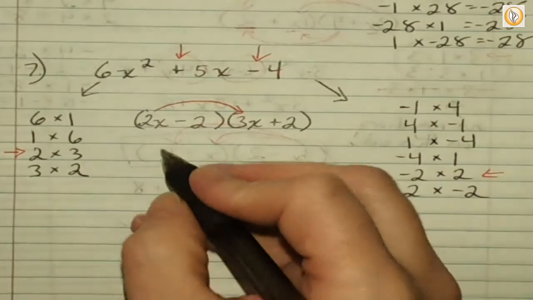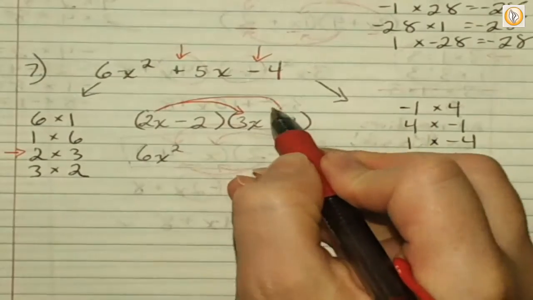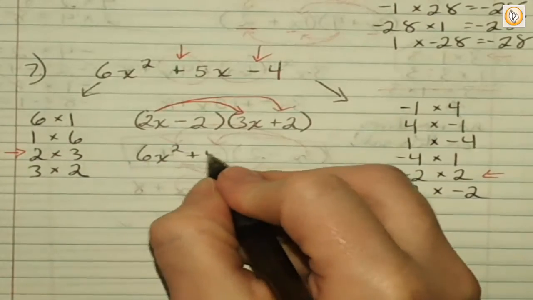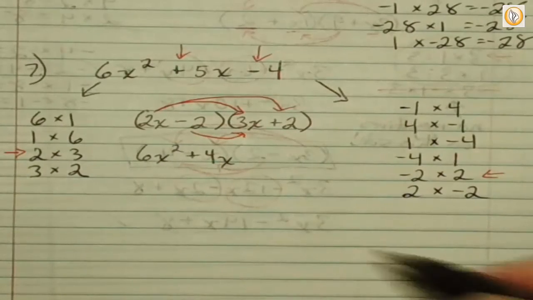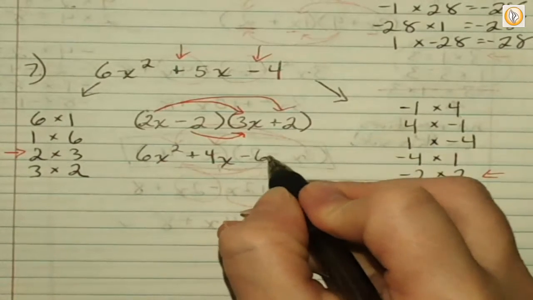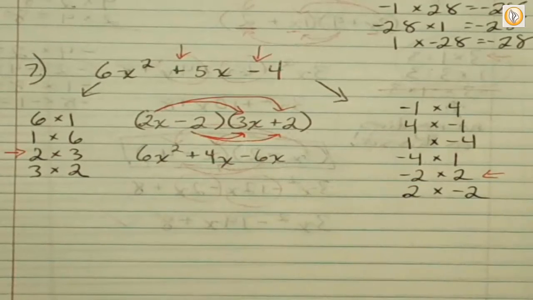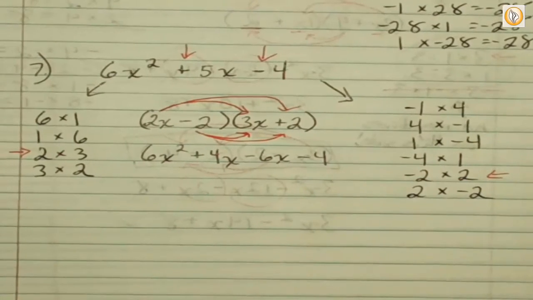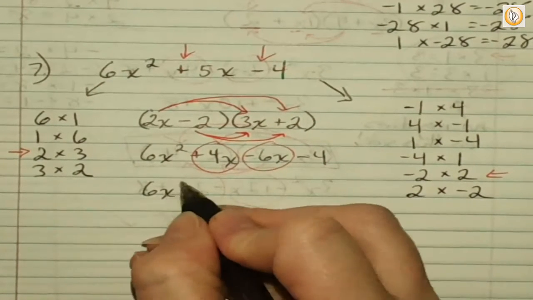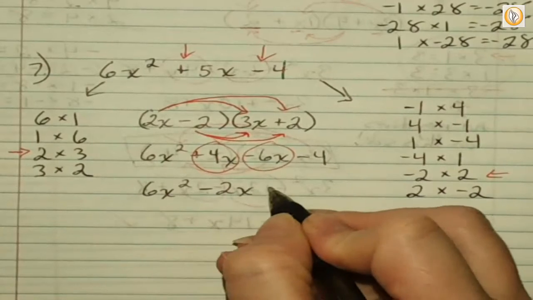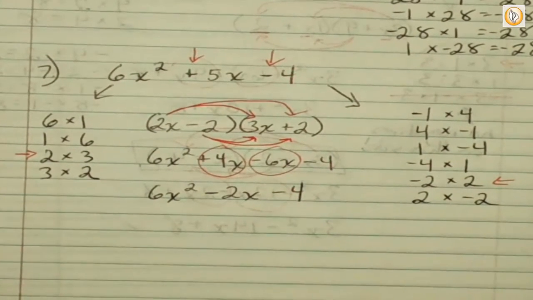So 2x times 3x is 6x squared. 2x times +2 is 4x. -2 times +3x is -6x. And then -2 times +2 is -4. If we combine our like terms, we get 6x squared minus 2x minus 4. Whoops. That does not give us +5.